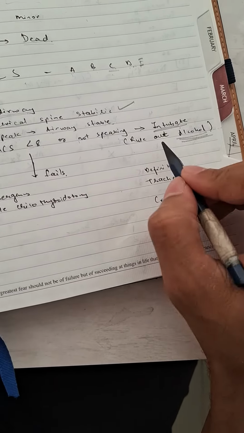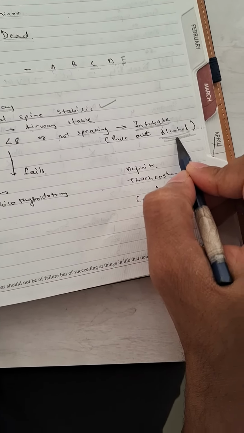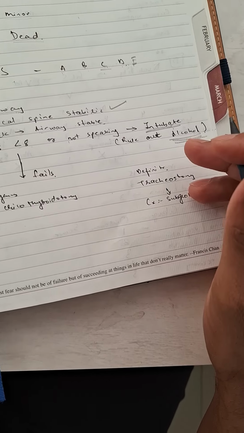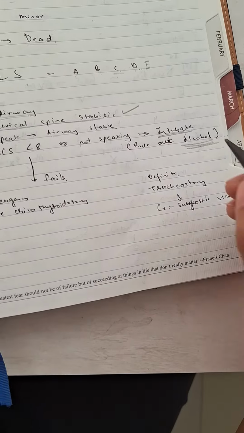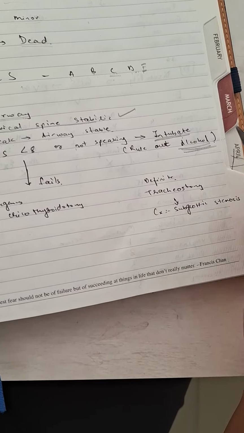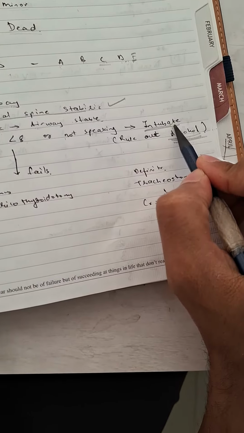Actually, in my internship I had a case like this. One of my residents intubated the patient, and after 6 hours the patient came back to consciousness, and he was like, what have you done to me? And he kind of sued the resident because he falsely intubated the patient.